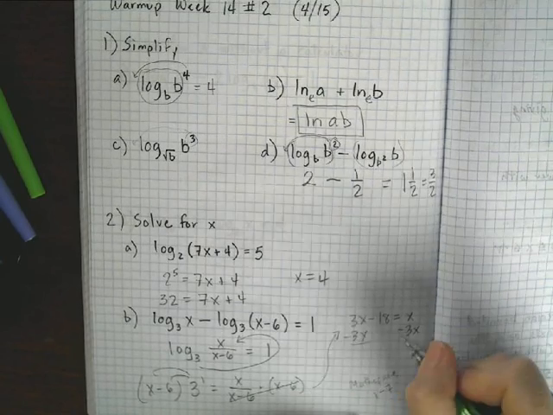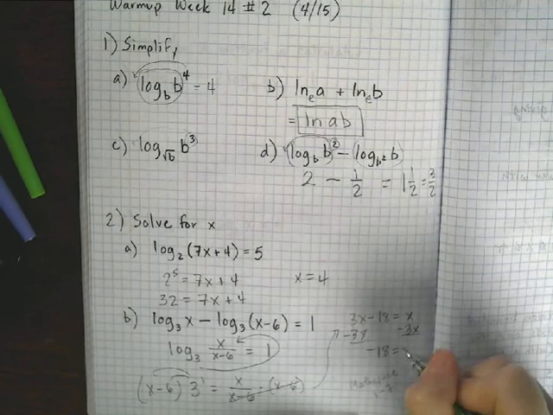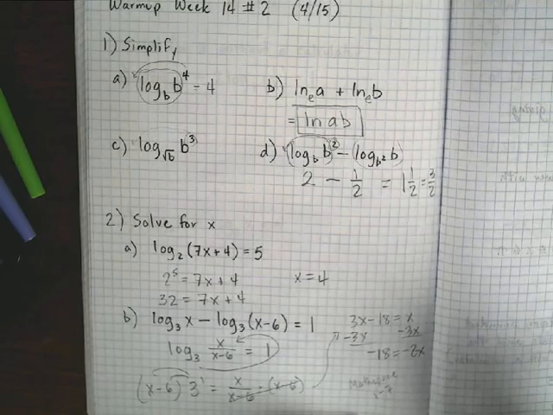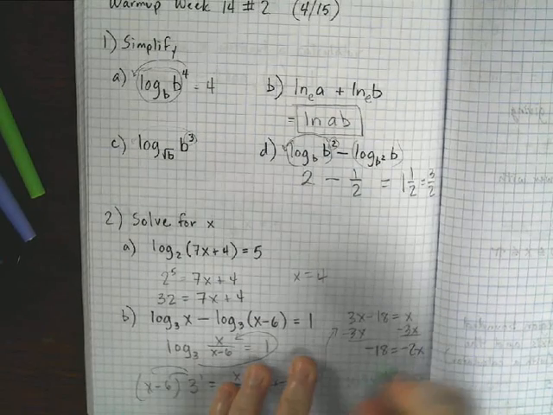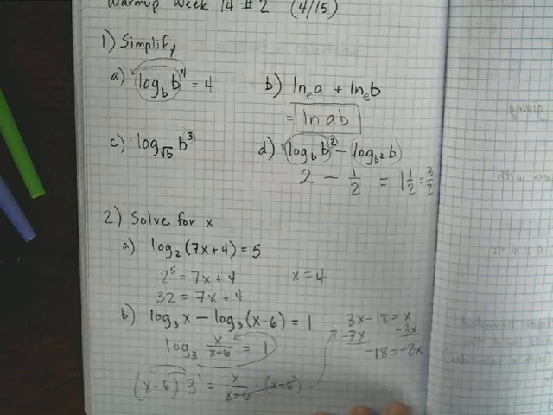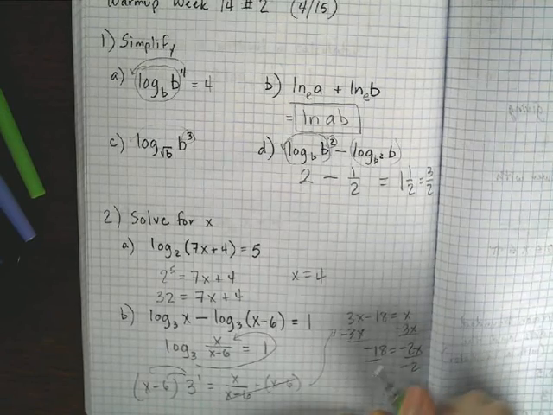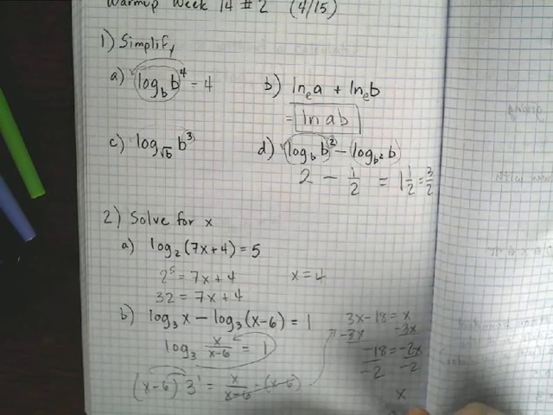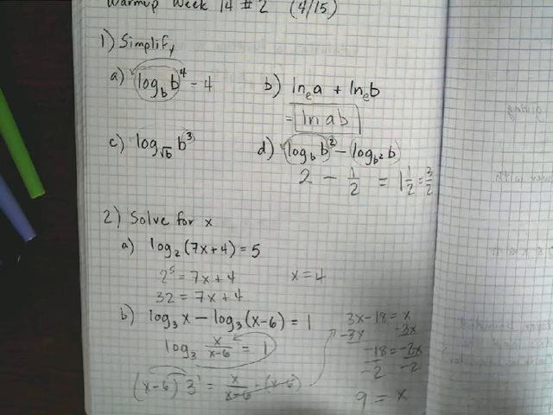So I get negative 18 is equal to negative 2x. Divide both sides by negative 2, and I get, oh, there's a little note to myself, divide by negative 2, and I get x is equal to 9, and there it is.